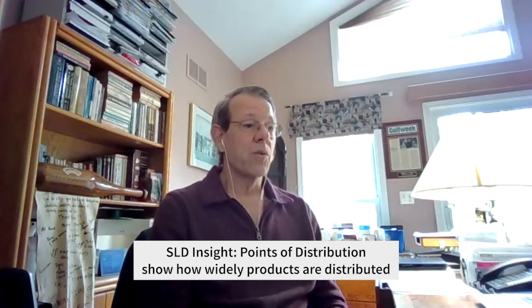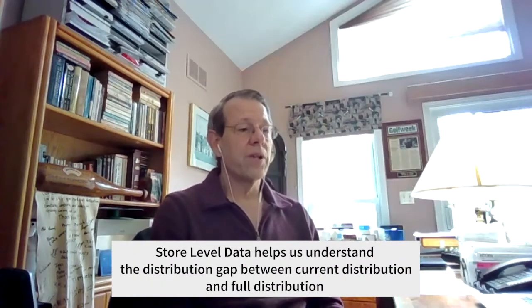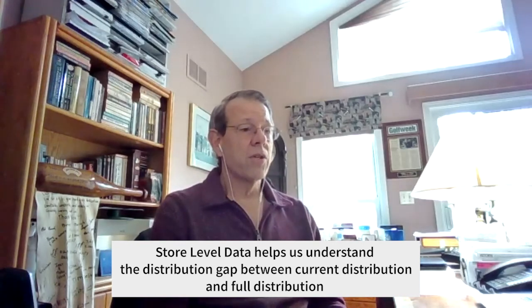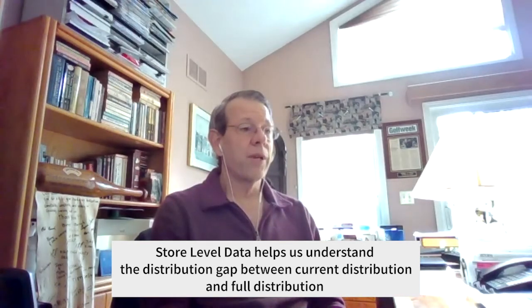And the second thing is, what's the gap between my current distribution level and full distribution? So store level data unlocks and helps us understand that. So a way to think about this is points of distribution is simply number of available stores times number of items. So if I have 10 items in my line and there are 100 stores in the retailer, then I have 1,000 points of potential distribution.